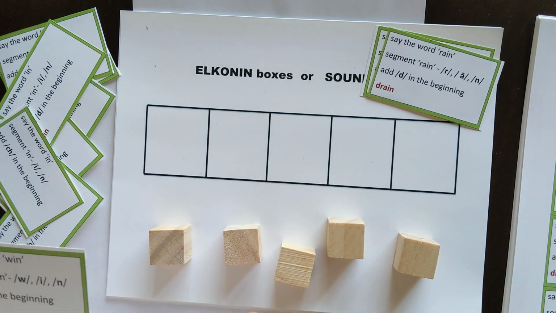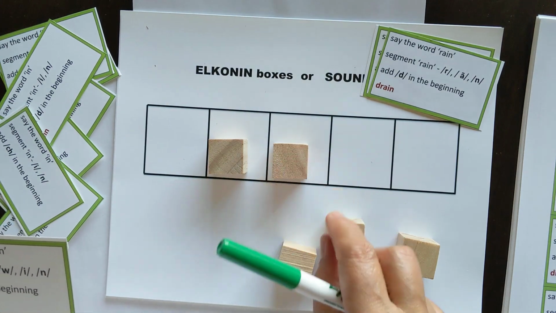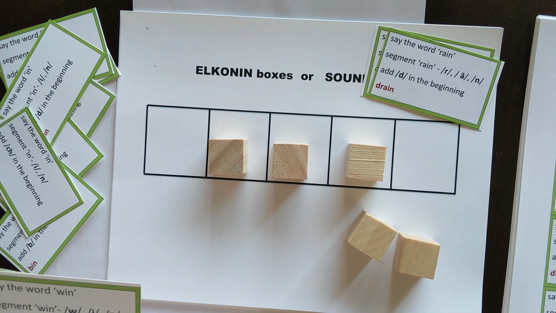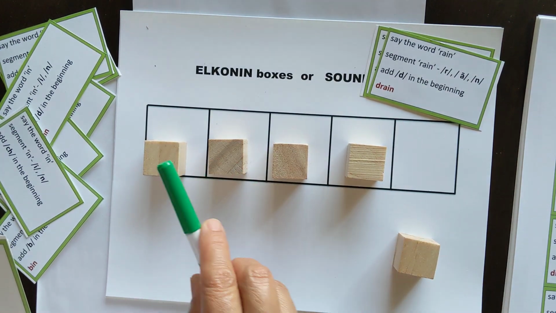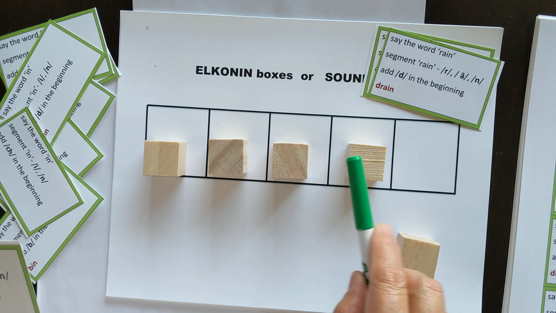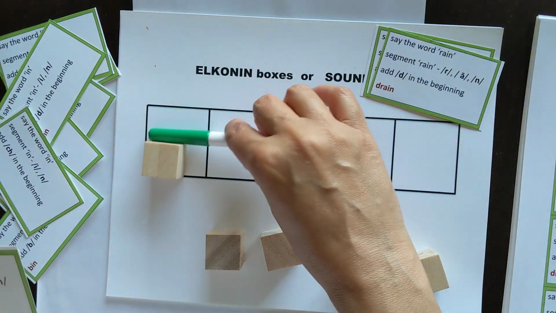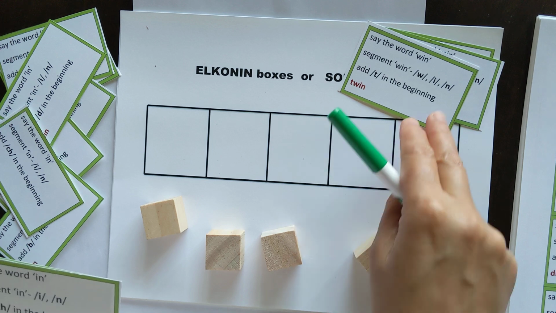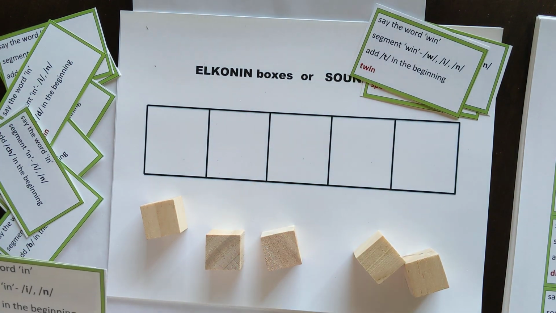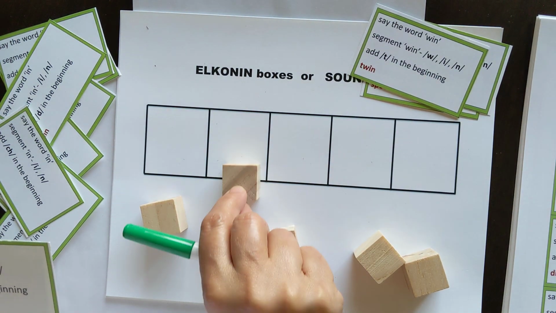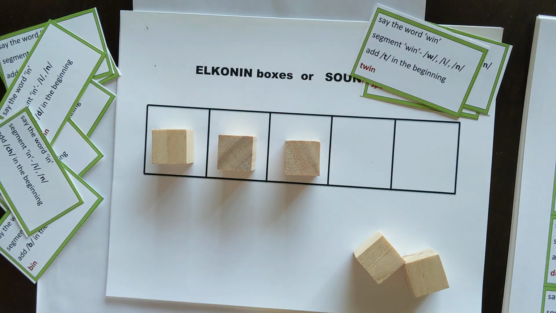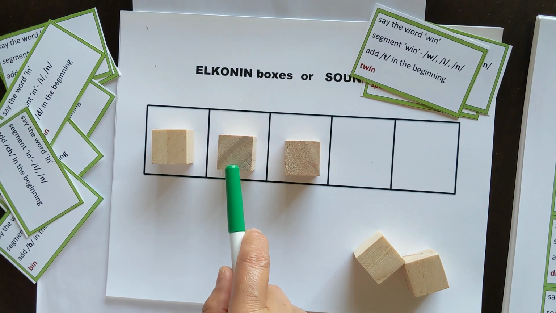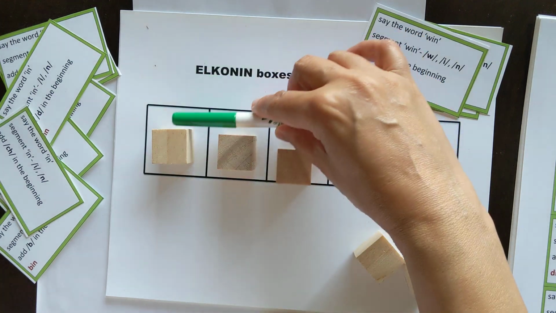Say the word win. Win. Add t in the beginning. Now say the word twin. Say the word in. Children repeat in. Segment in. In. Add th in the beginning. Now say the word thin.